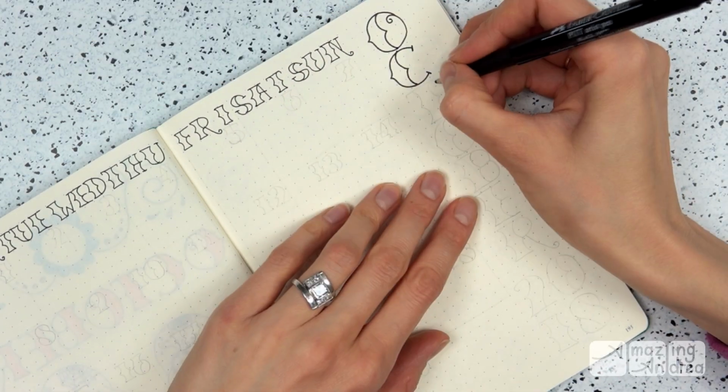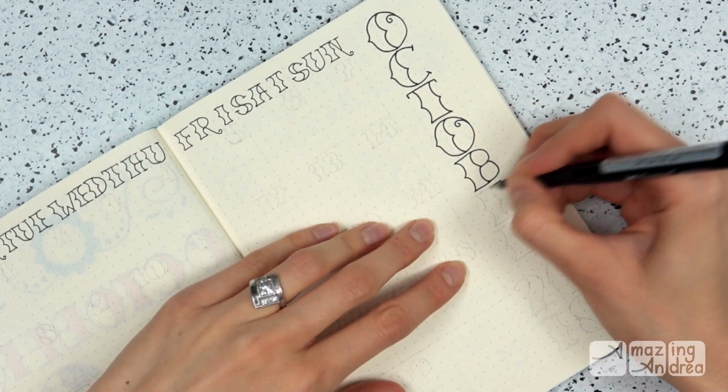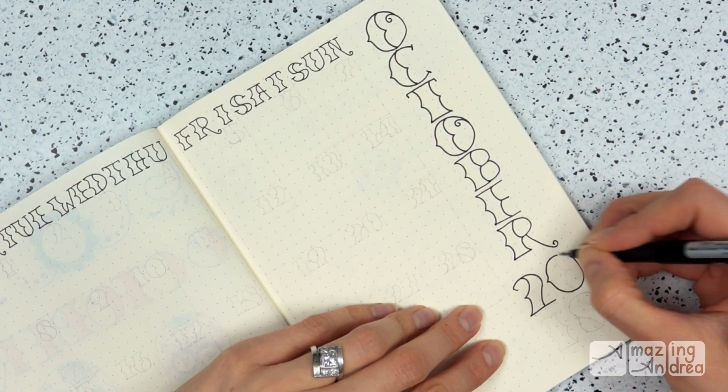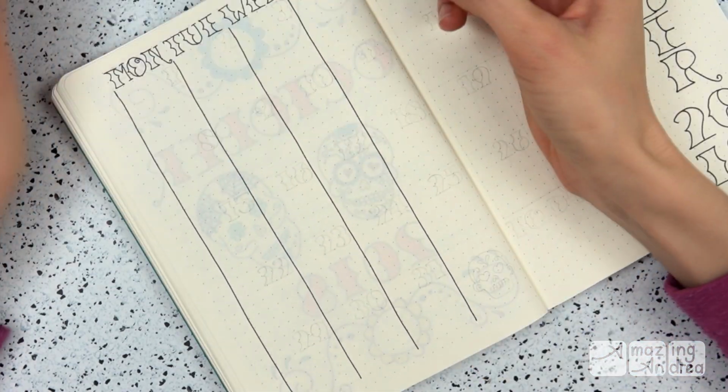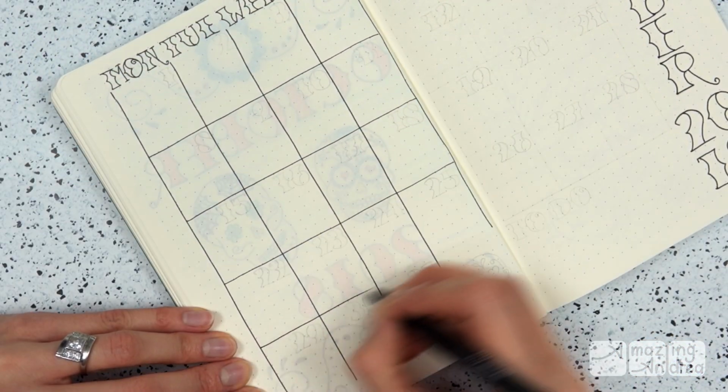Then I wrote October down the right side. I drew lines for all the days, which were 6 squares wide by 7 squares tall.